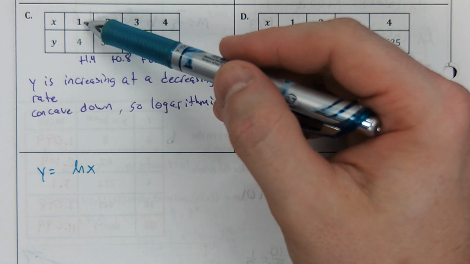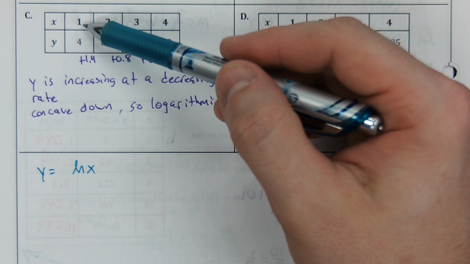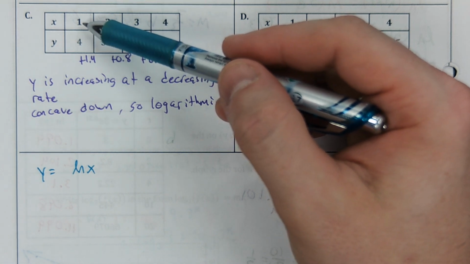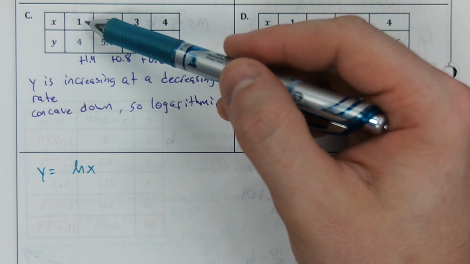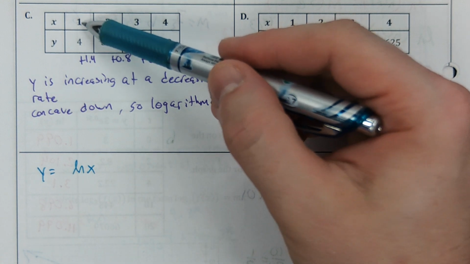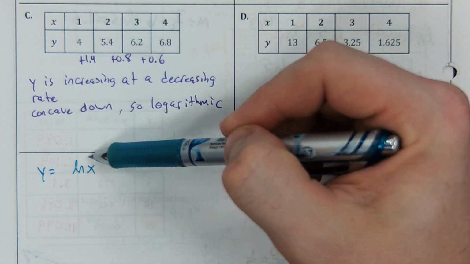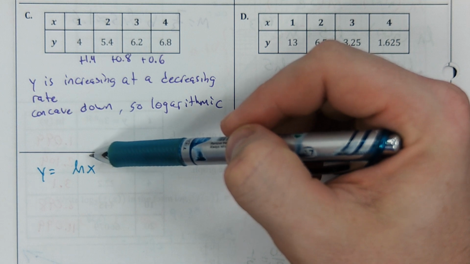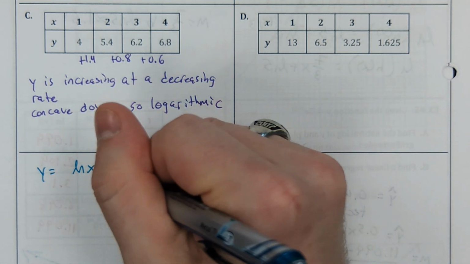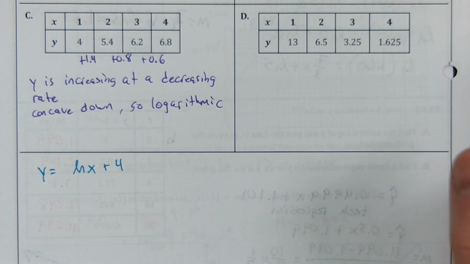What is log base b of 1 always going to be equal to? Log base b of 1 equals 0, because every number to the 0 power equals 1. So if I plug in x equals 1, this is 0. But I need a 4. And that's why there's a plus 4 there.